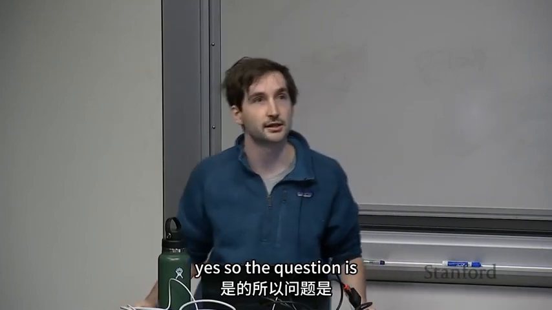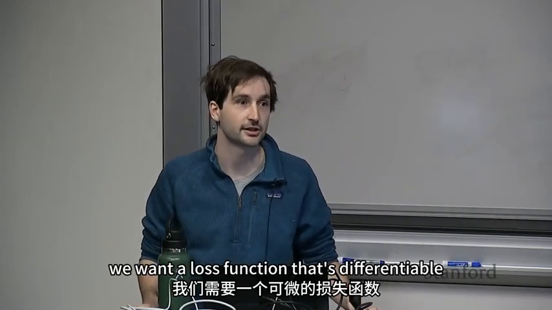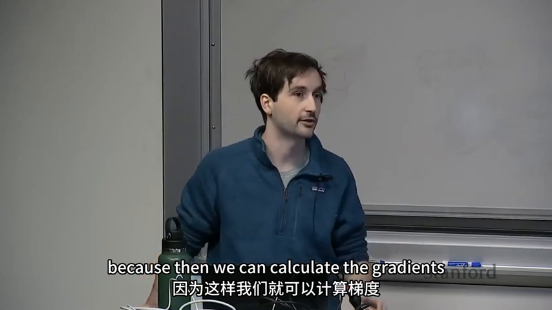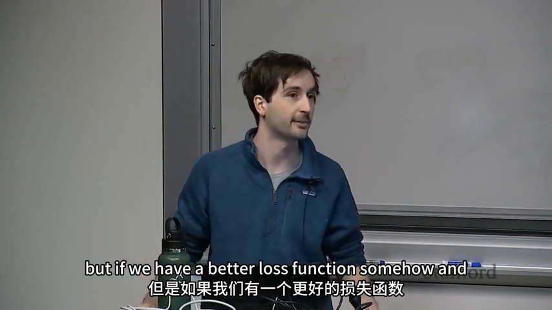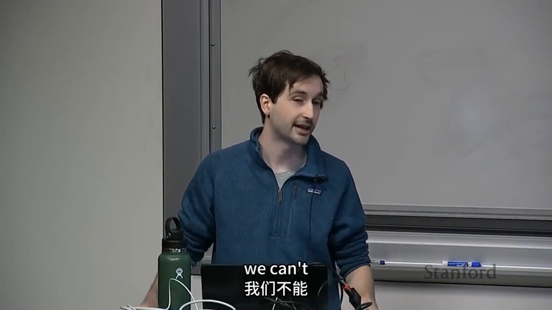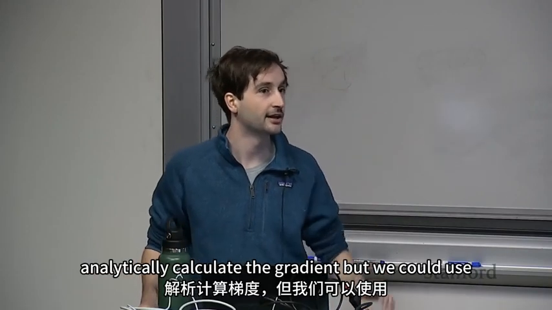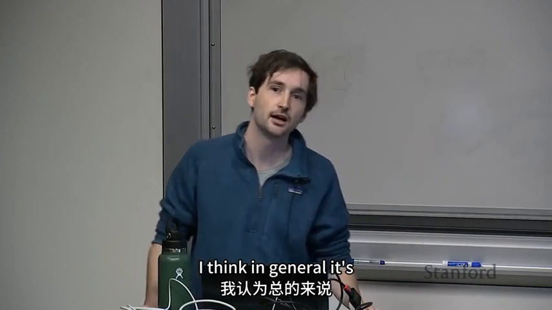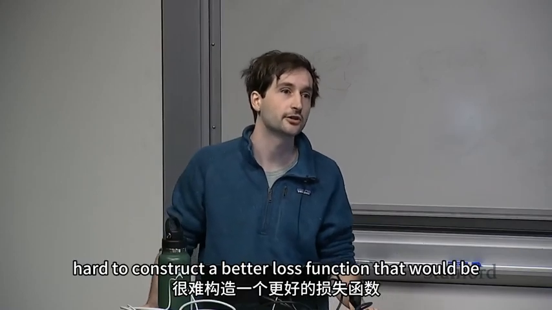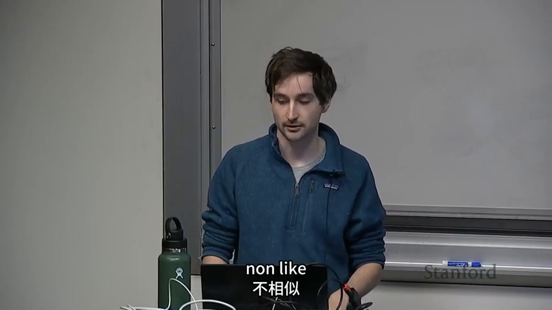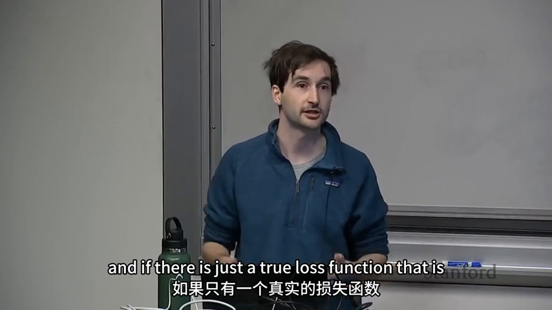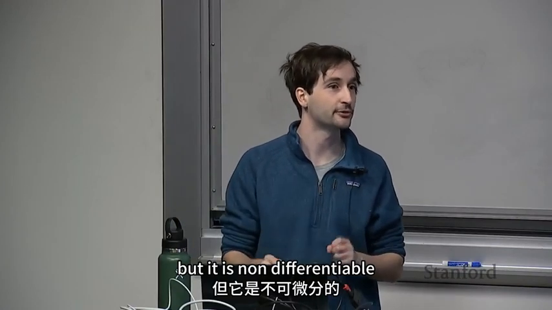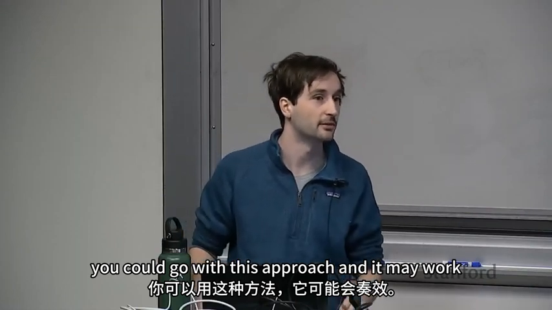So the question is, we often say we want a loss function that's differentiable, because then we can calculate the gradients. But if we have a better loss function and we can't analytically calculate the gradient, but we could use this h numerical method, could we do that? I think in general, it's hard to construct a better loss function that would be non-differentiable. But if there is a true loss function that is the best for your case, but it is non-differentiable, you could go with this approach, and it may work.